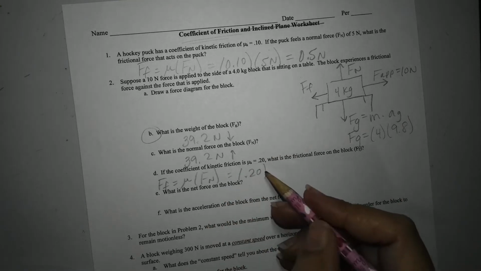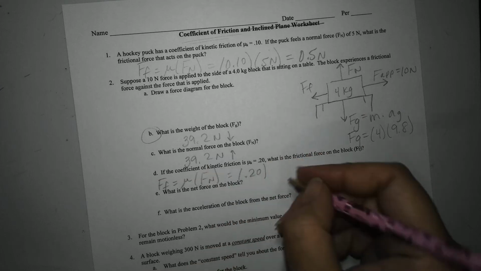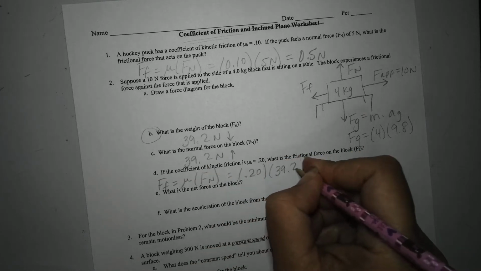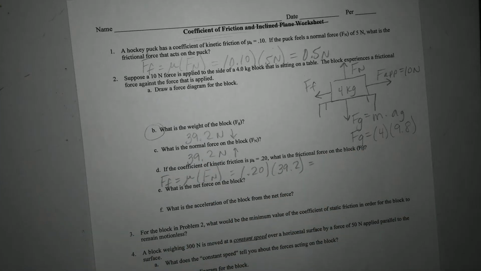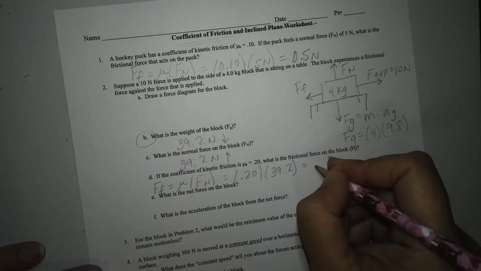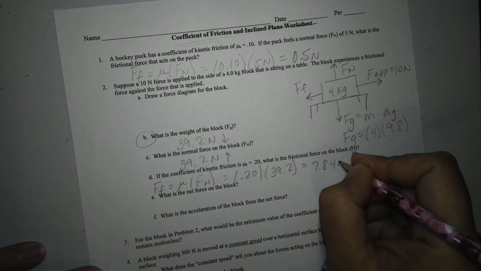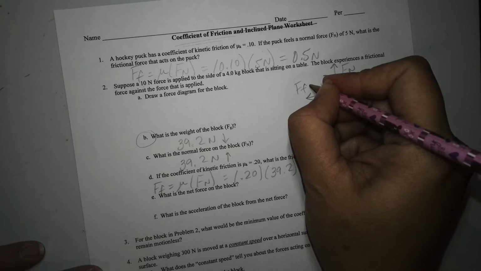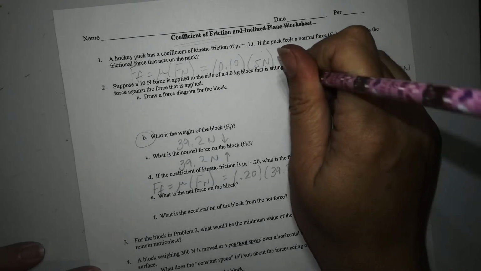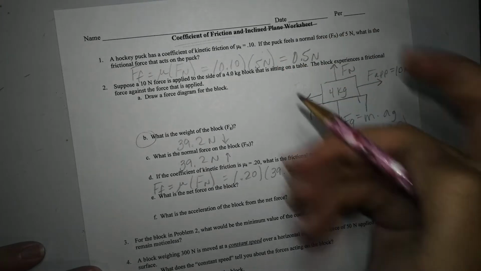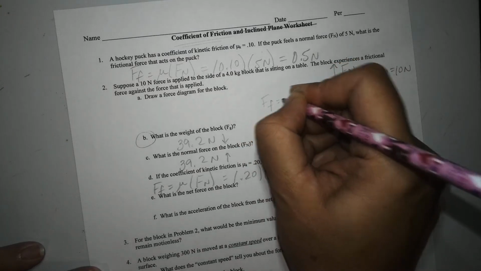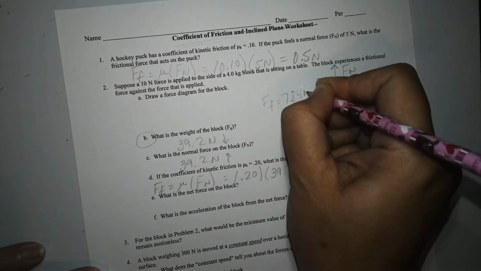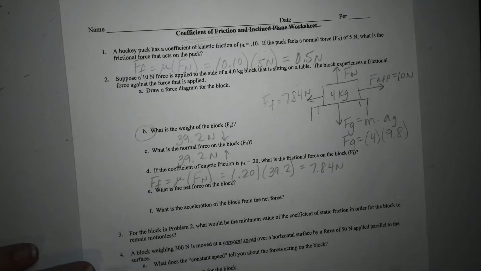We know our normal force from part C, which is 39.2. So 39.2 times 0.2, we end up with a frictional force of 7.84 newtons. All right, so I could put that in here. Let me erase it and draw it again. My frictional force equals 7.84 newtons. Okay, that's drawn in there.